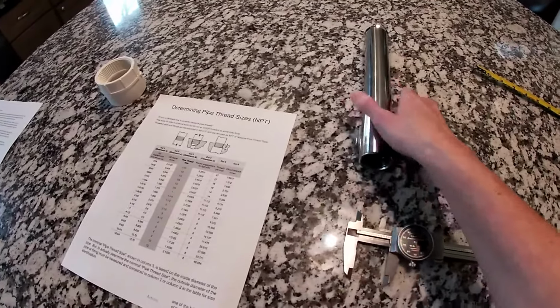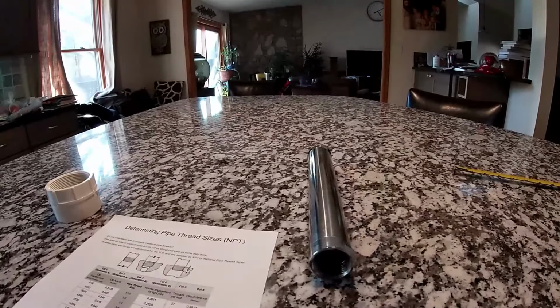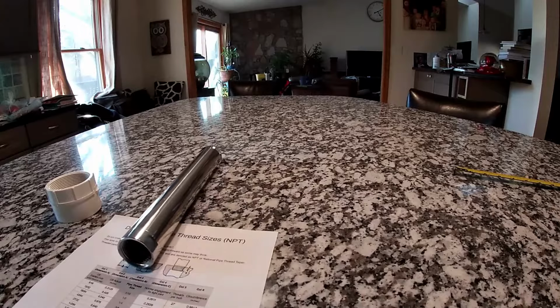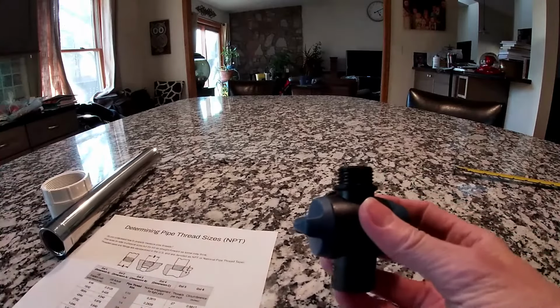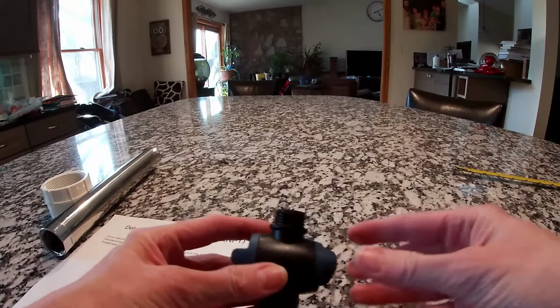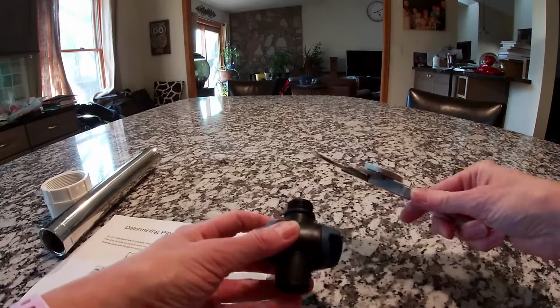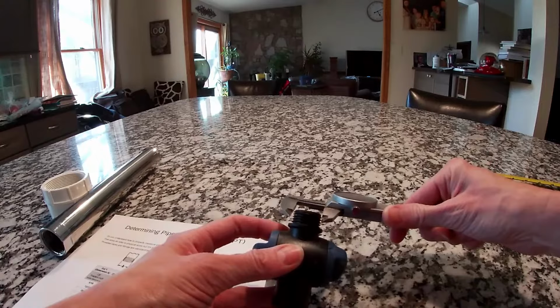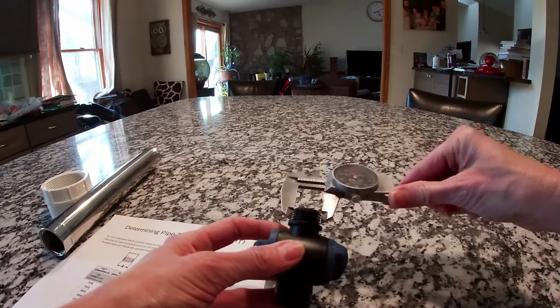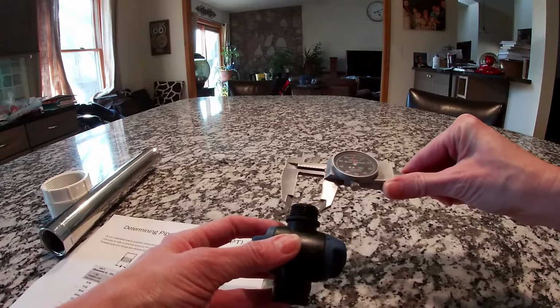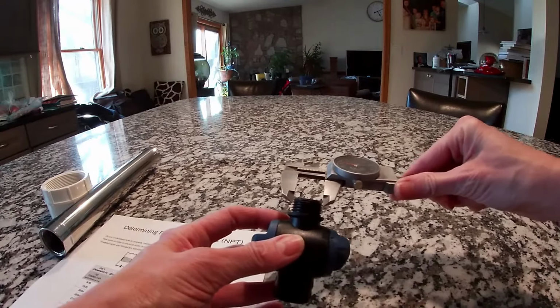Okay? And I dropped my male thread over here. I can measure this one as well. Here's my male thread. I'm going to do the same thing, except obviously I've got external threads here, so I'm going to measure across. There's going to be taper; there's tapering in pipe threads.